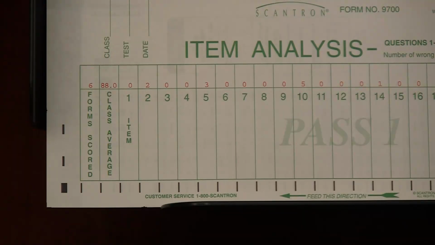Looking at the data, we can see that the test performance looks good, except for question 10 here. You can see that most students got it wrong. It may be that the question was ambiguous, or that the wrong answer was marked on the key. It's times like these when item analysis really pays off.